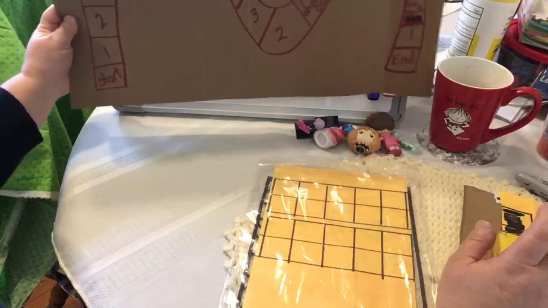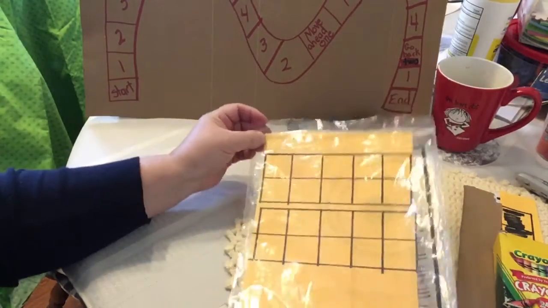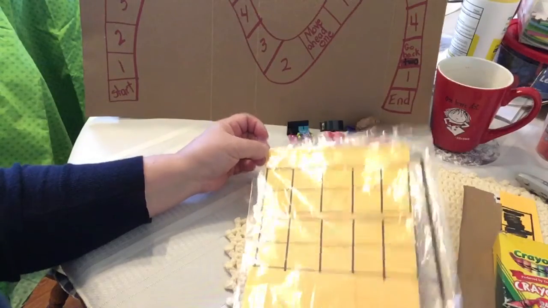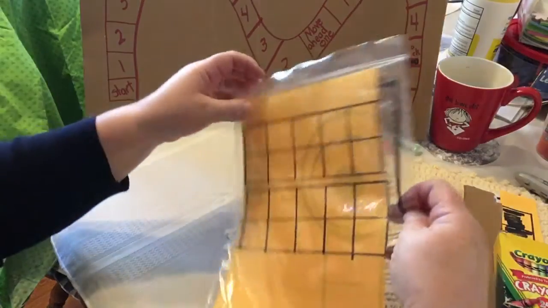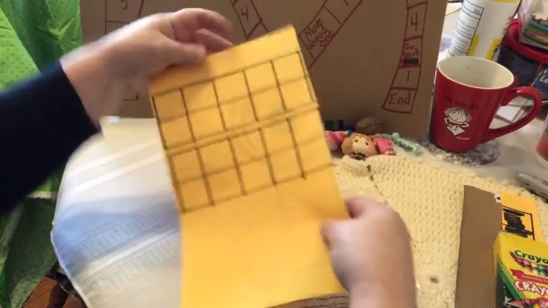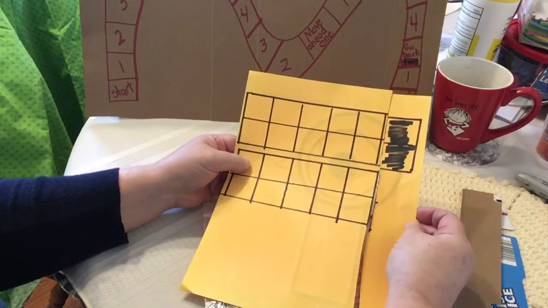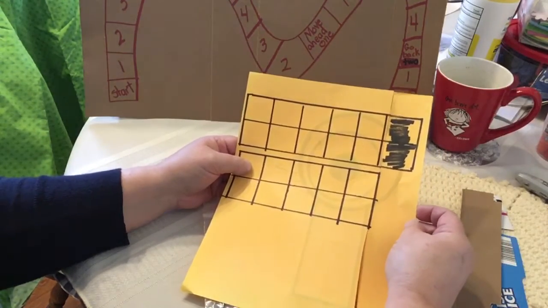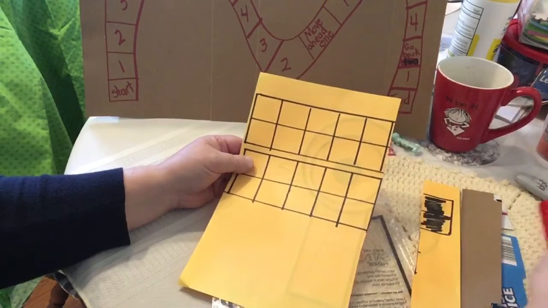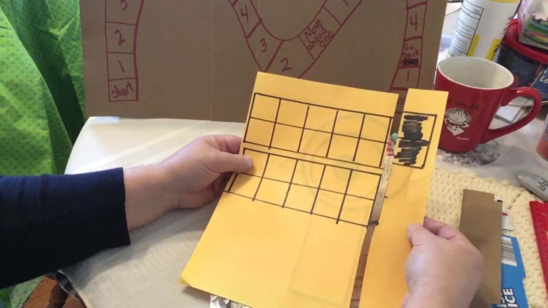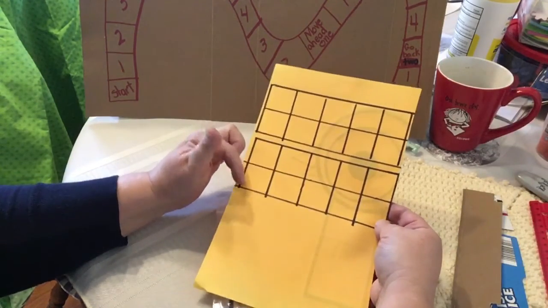There's our board. And so some other things that you're going to need is a 10 frame because you're going to show that addition sentence on a 10 frame. So what I did was I took another scrap piece of paper, and if you look, I made a mistake, so I cut off my mistake because I had a 12 frame instead of a 10 frame to begin with. So I cut that off, and I used a ruler so that it looks kind of neat. I don't need that anymore. And I made my 10 frame.